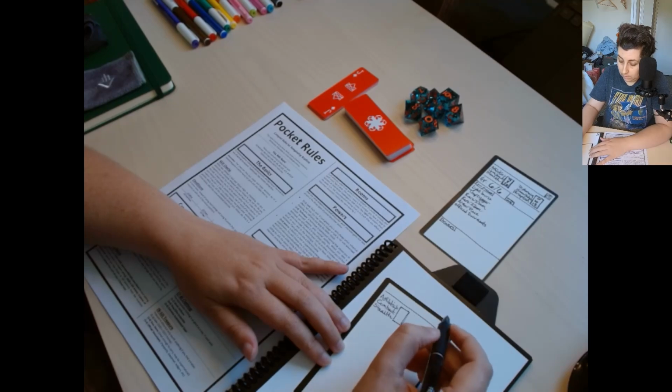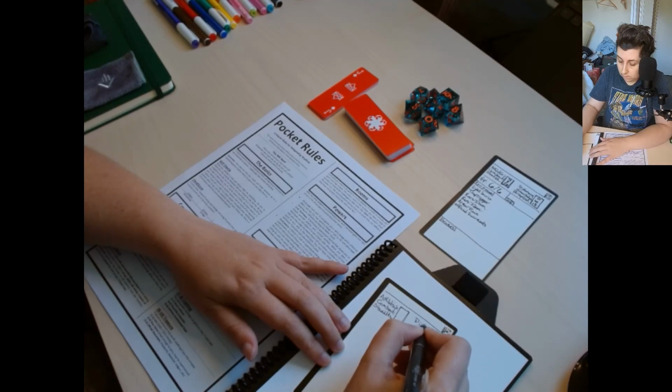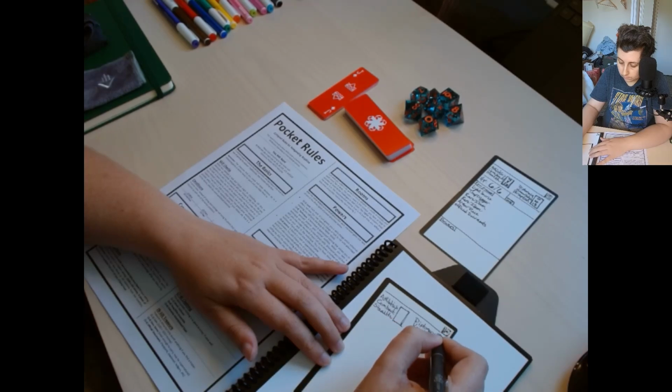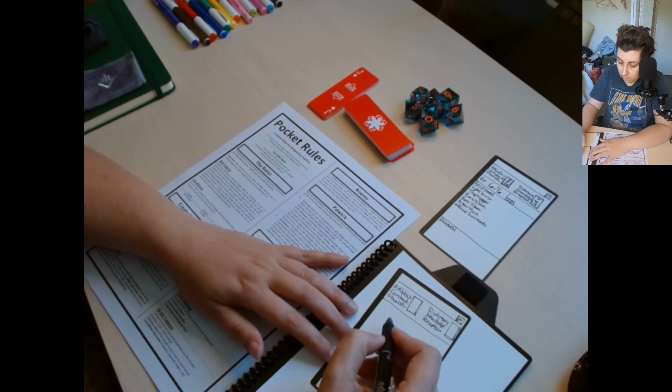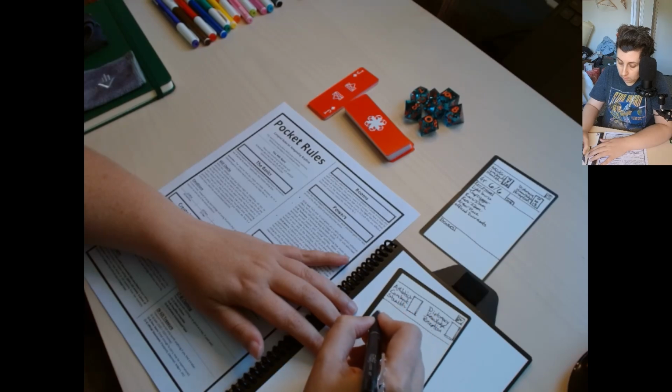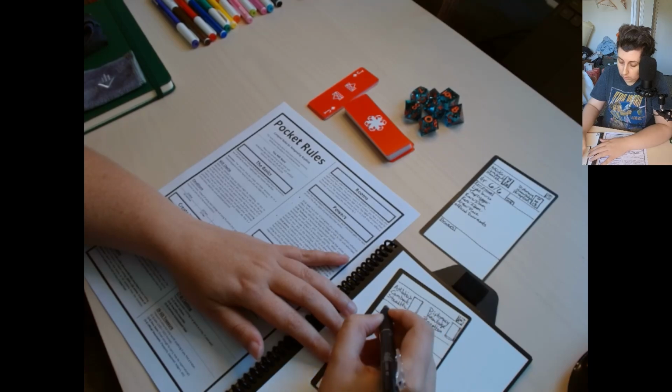And then we have the mental skills: diplomacy, knowledge, and perception. Okay, and we've got HP.